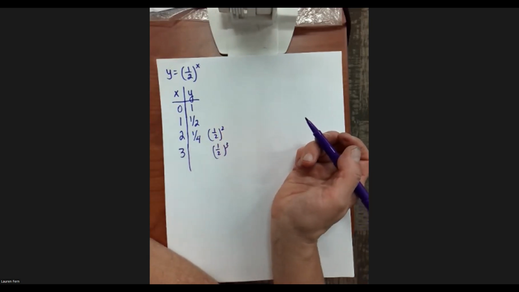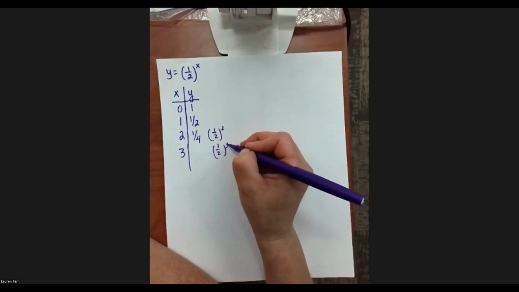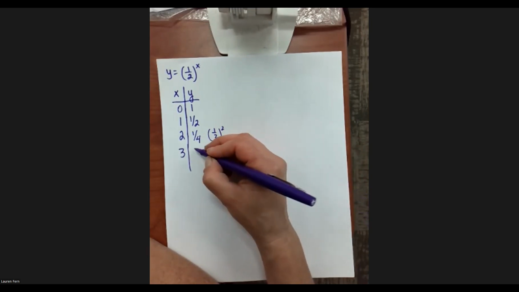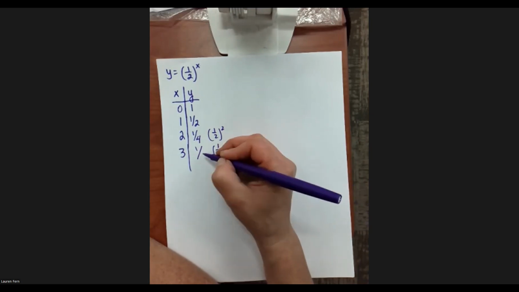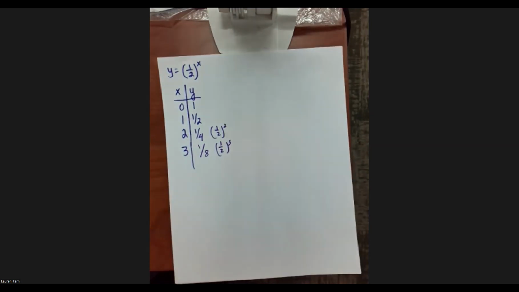Someone else. What's 1 cubed? 1. What is 2 cubed? 8. Beautiful.